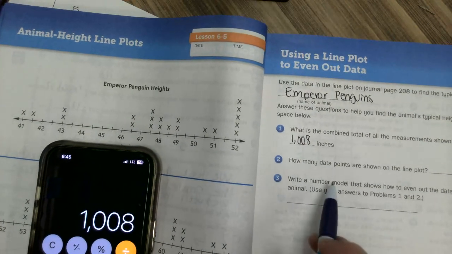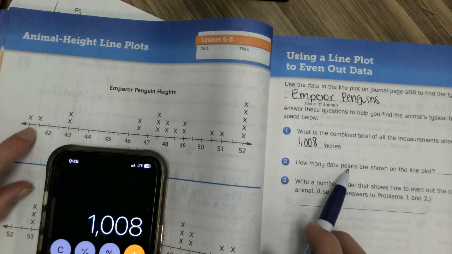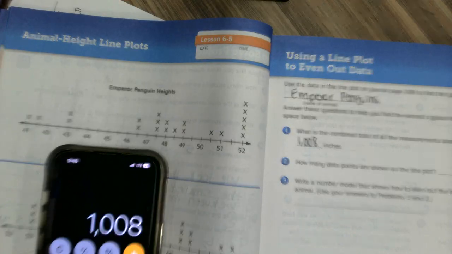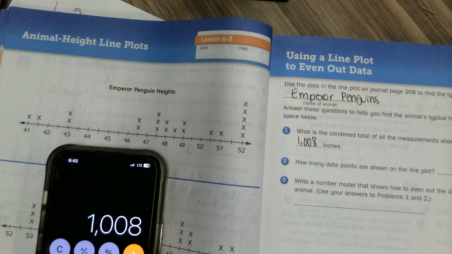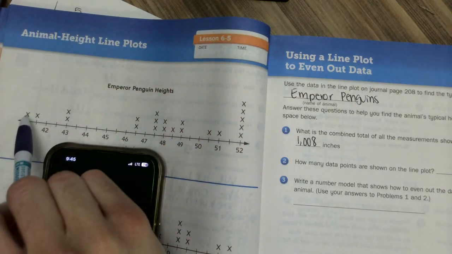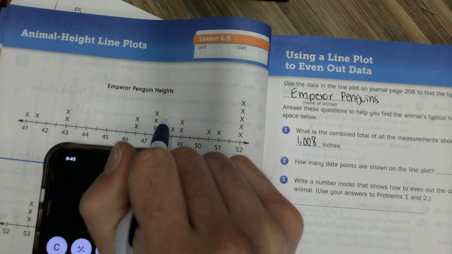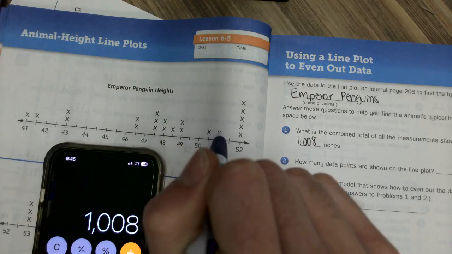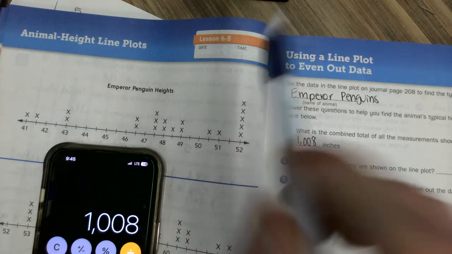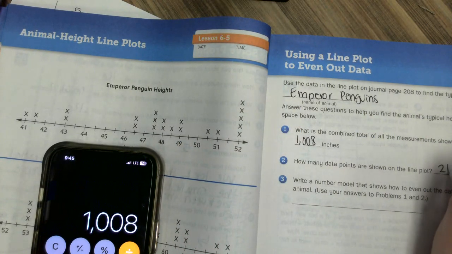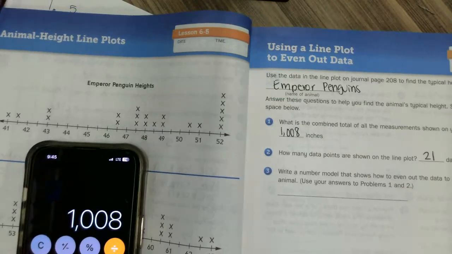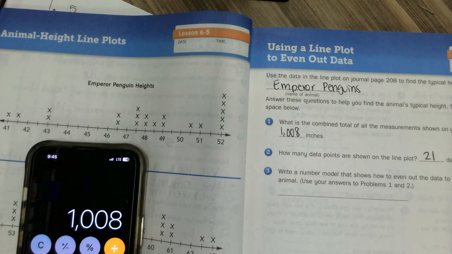All right, how many data points are shown? How do I know what my data points are? Nolan. Thank you, Nolan, for raising your hand and reading the X's. All right, so I'm going to count my X's. 1, 2, 3, 4, 5, 6, 7, 8, 9, 10, 11, 12, 13, 14, 15, 16, 17, 18, 19, 20, 21. Thank you for telling me you're done.